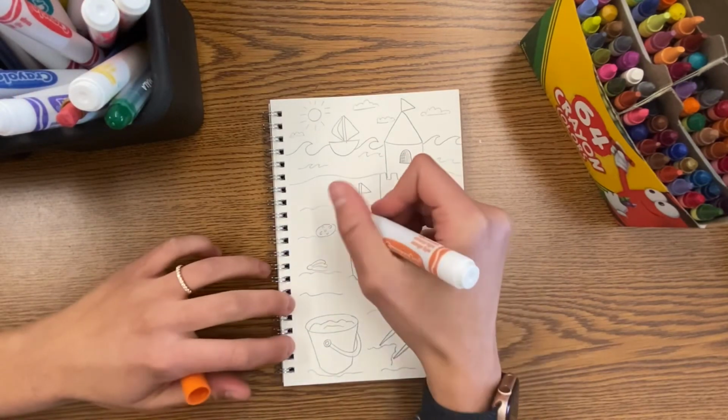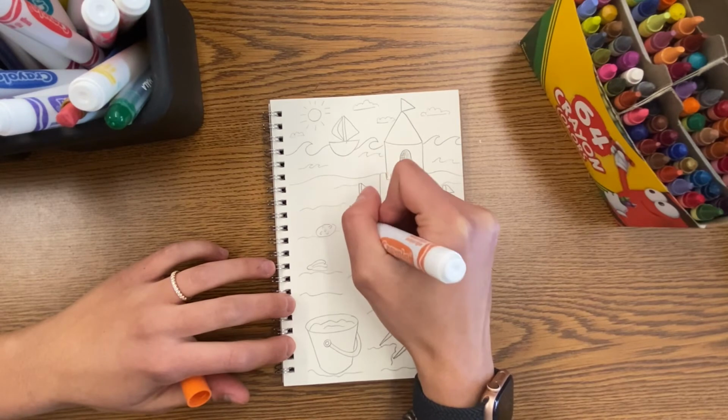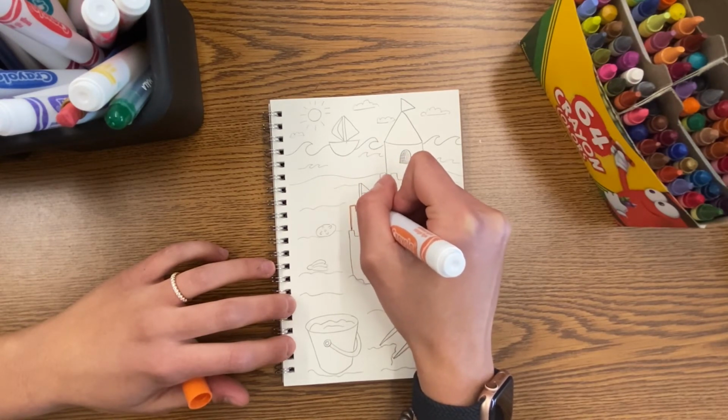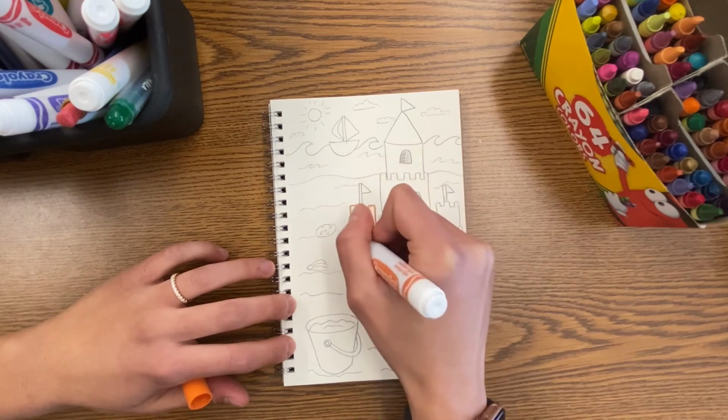When you're all done drawing, you can start adding some color. For my drawing, I'm going to outline using marker and then color in my drawing using crayon.